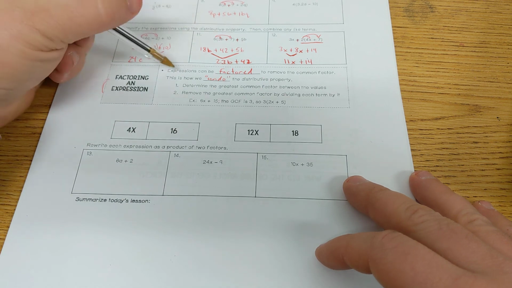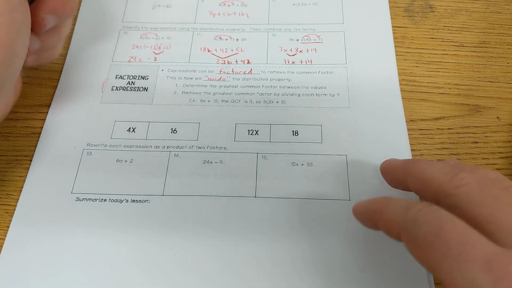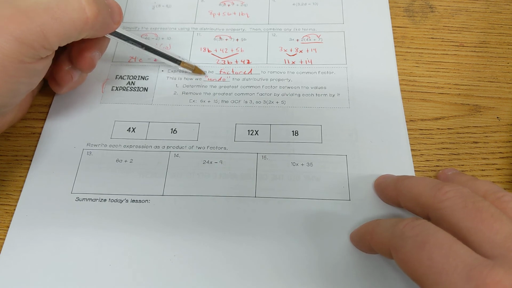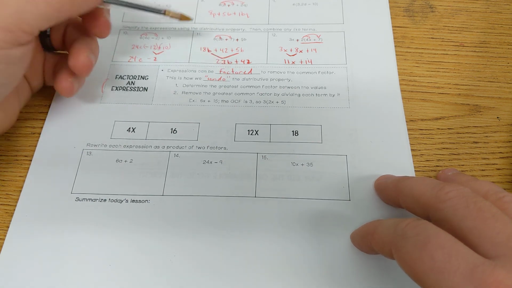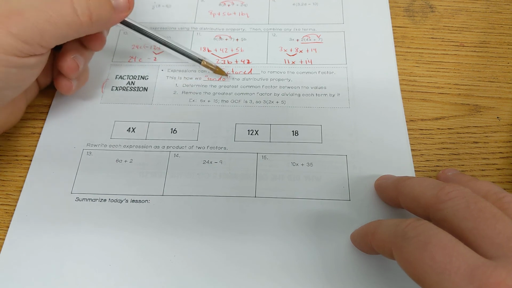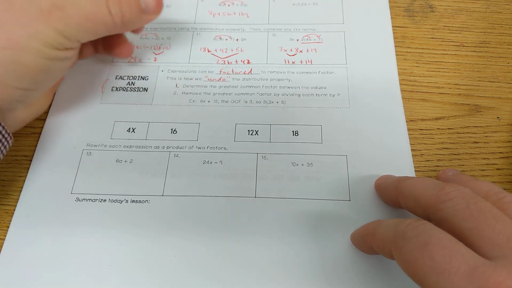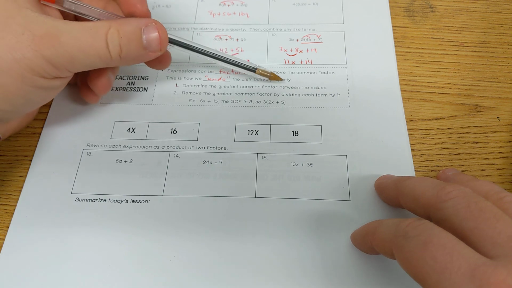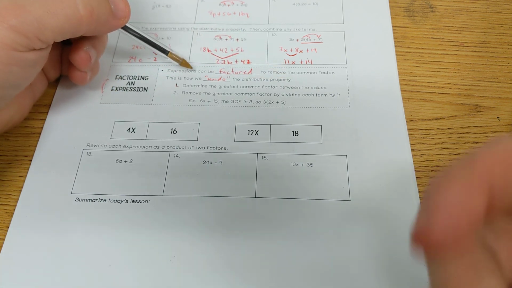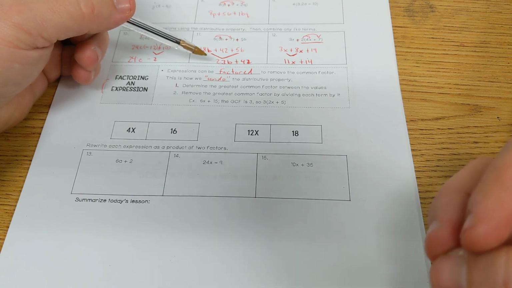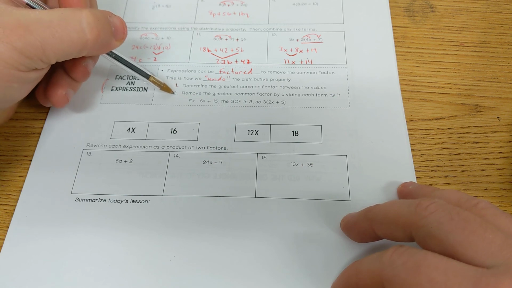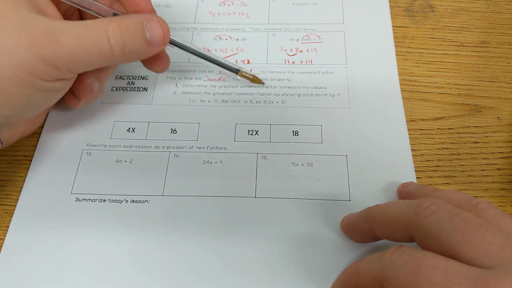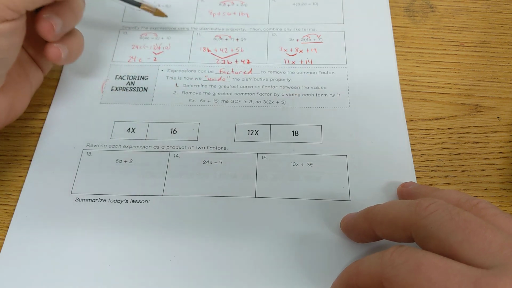This is how we technically undo the distributive property. So we'll do the reverse, which is factoring, of what we did yesterday. So number one, we determine the greatest common factor between the values. We're going to get practice on knowing our multiplication and our division in doing this factoring. Number two, we're going to remove the greatest common factor by dividing each term by it.